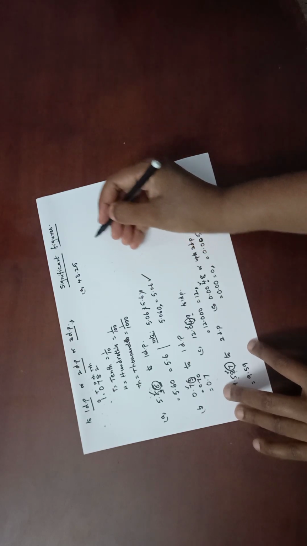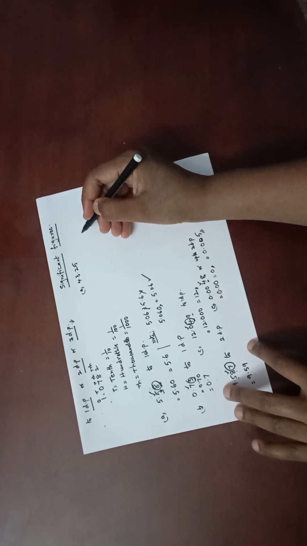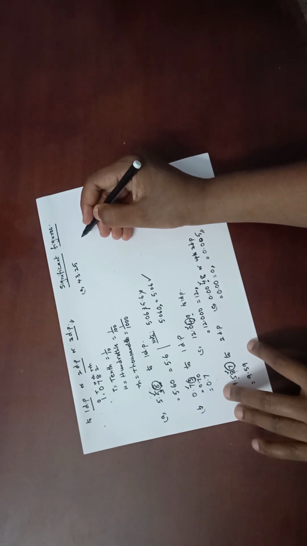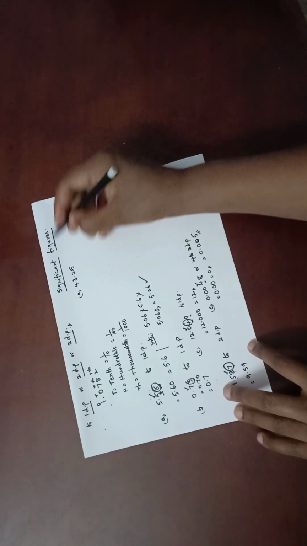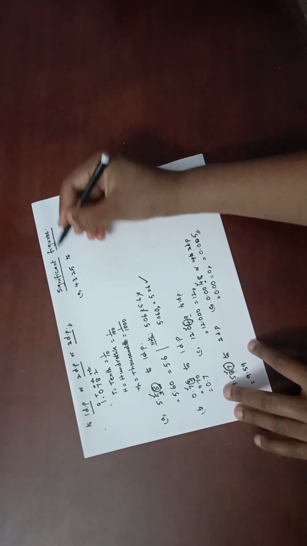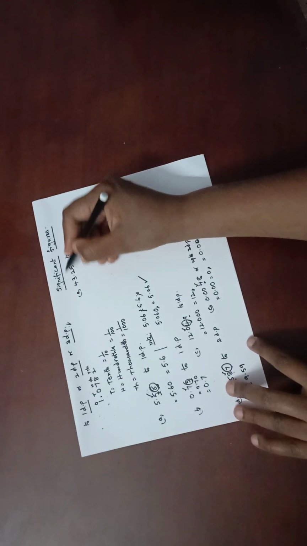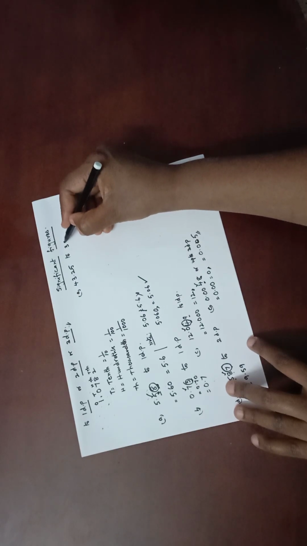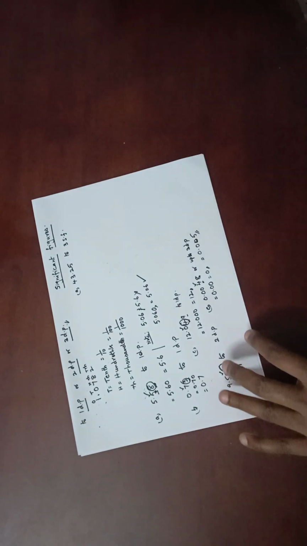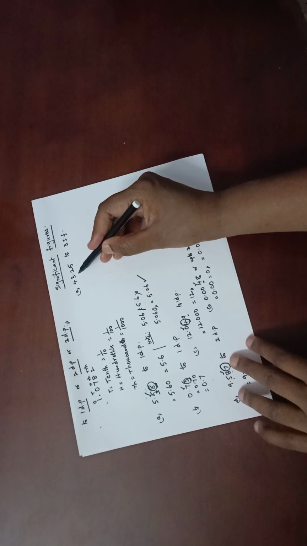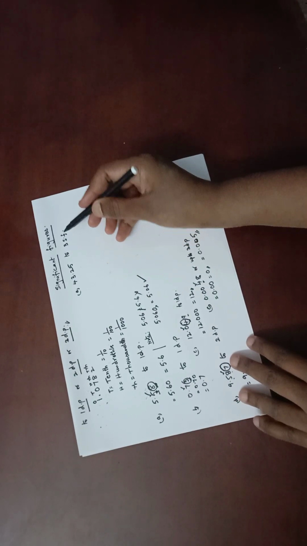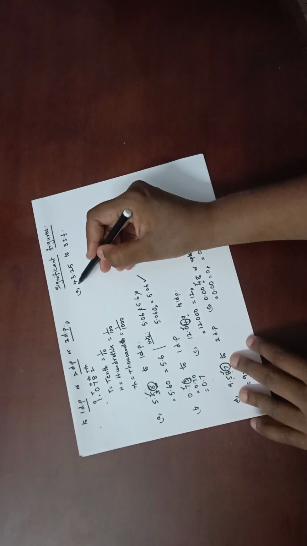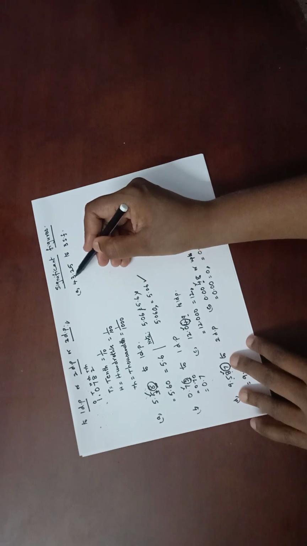So here 43.25 is there. I am asking you to write this number to 3 significant figures. That is the given question. Significant figures means you should read from the first one. 1, 2, 3.